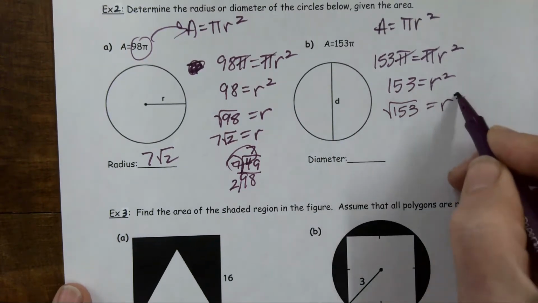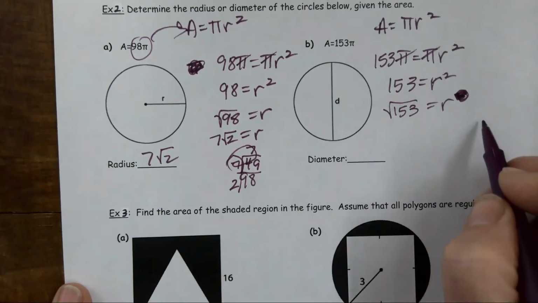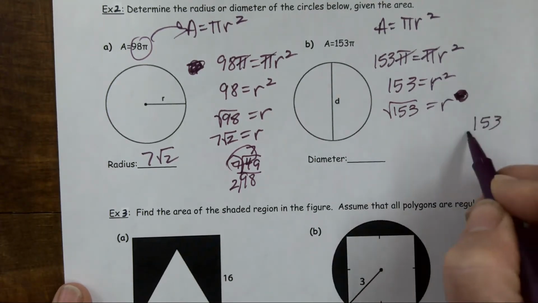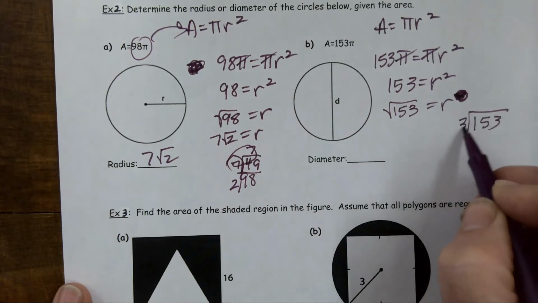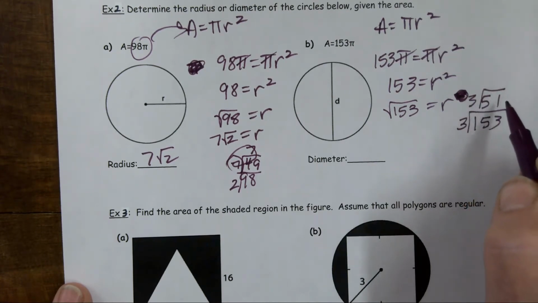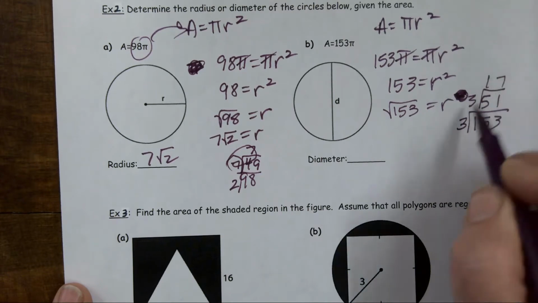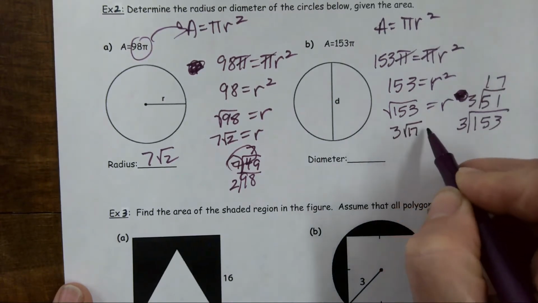Oops, not squared anymore. Can I break 153 down? Can I divide it by 2? No. Can I divide it by 3? Can I divide 51 by 3? 17, I believe. So this is 3 times the square root of 17 is the radius.